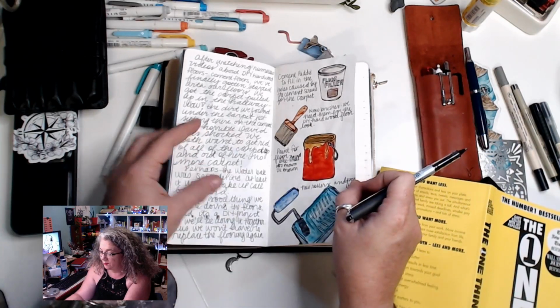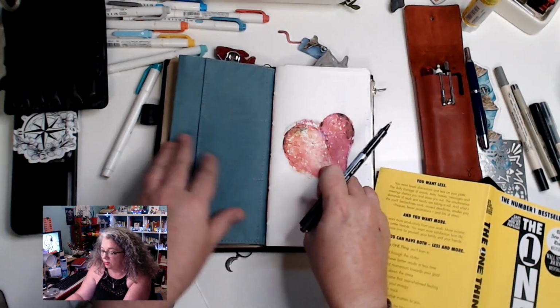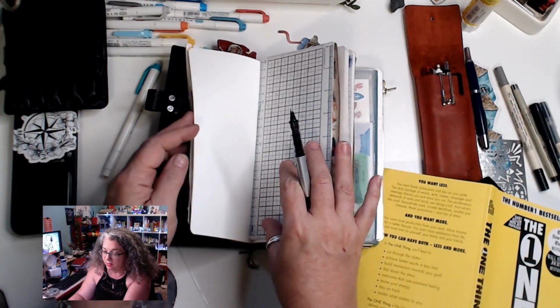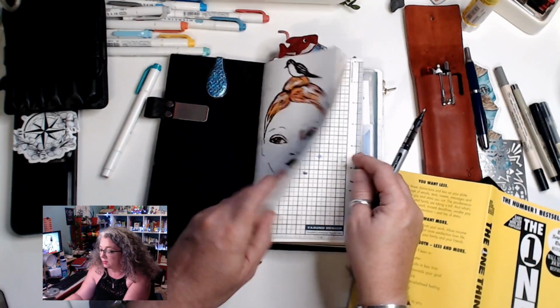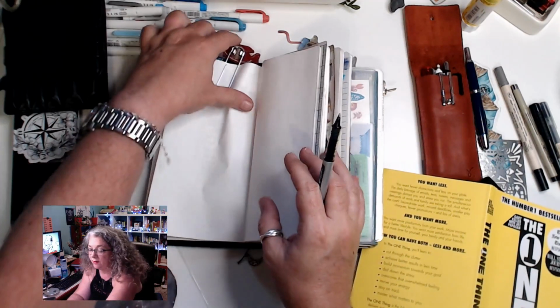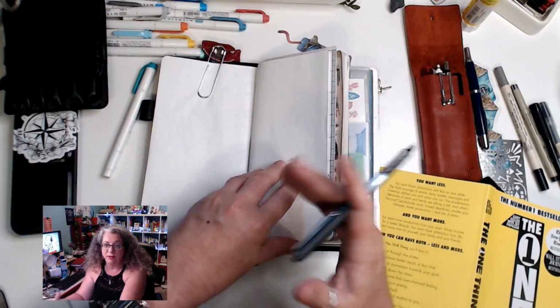This is just blank Tomoe River paper. This insert and the front insert are from Lulu Lime Designs, and they're gorgeous. She has the blank Tomoe River paper, which I love for everything but my bullet journaling. For my bullet journaling, I actually need some kind of grid or dot grid.